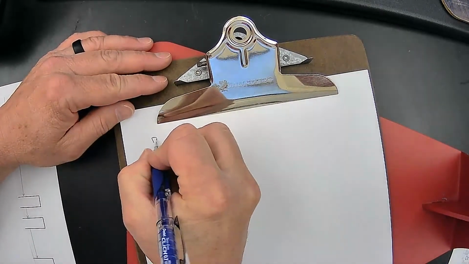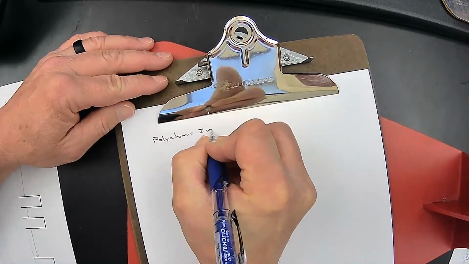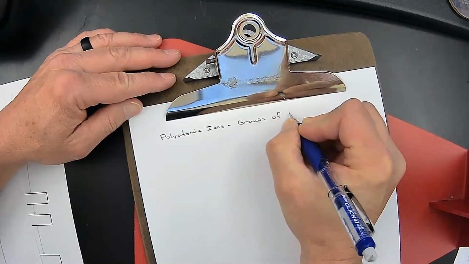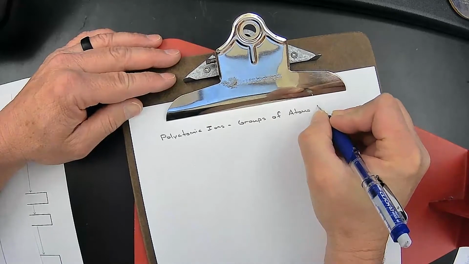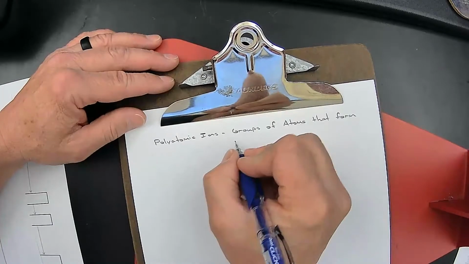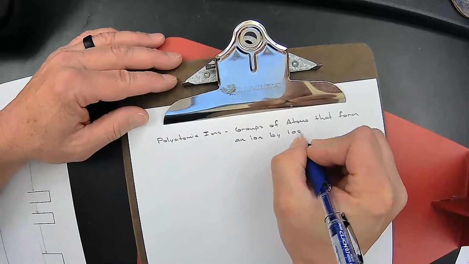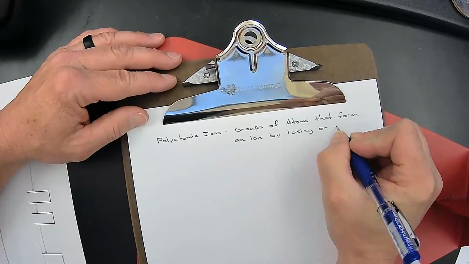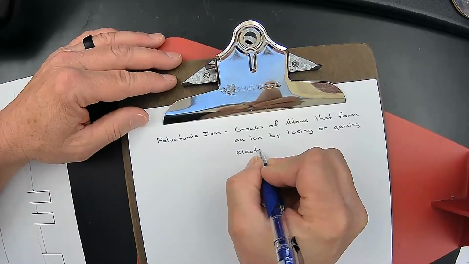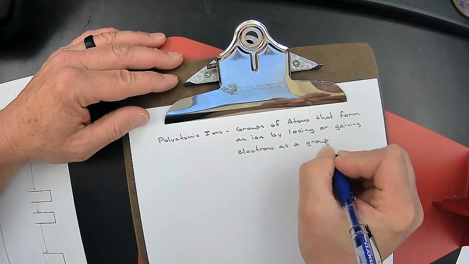Polyatomic ions are groups of atoms that form an ion by losing or gaining electrons as a group of atoms.